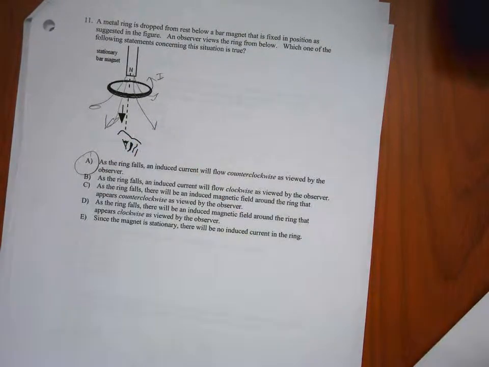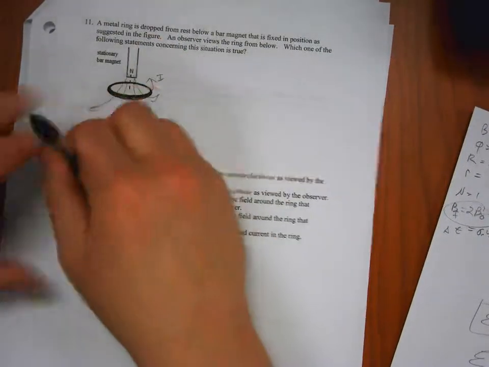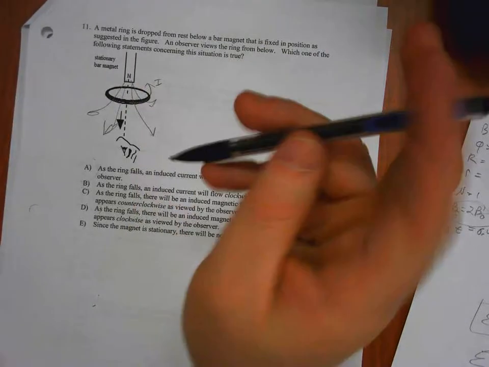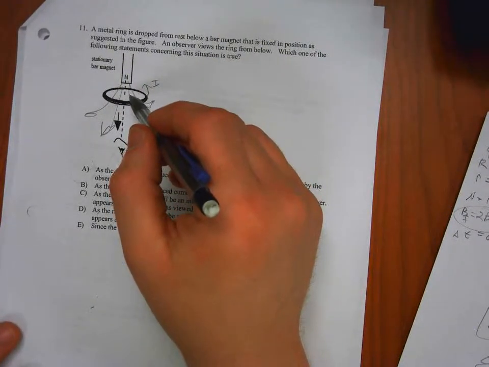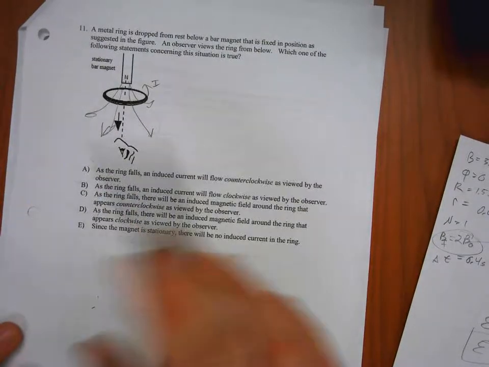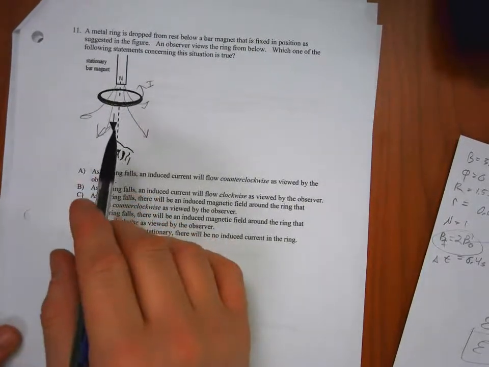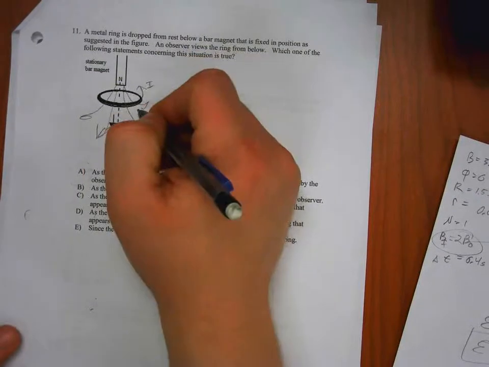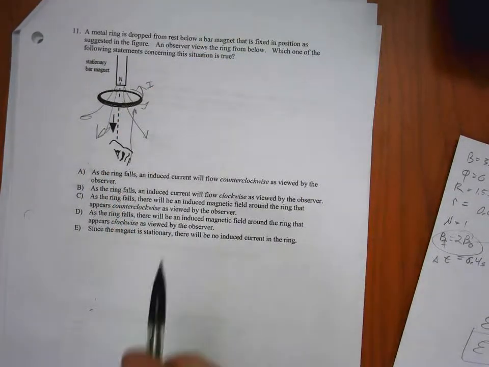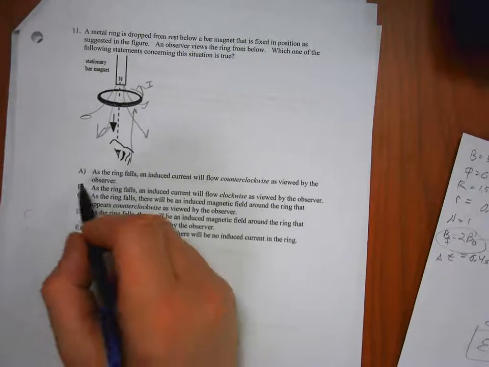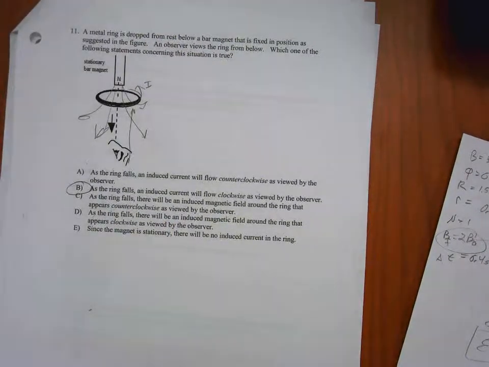Wait, hold up. No, take that back. It will flow counterclockwise as observed from above, because we're looking at it from above. From the viewer down below, it's going to be clockwise, because this observer is looking at it from below, so that direction is clockwise. So there is an induced current, and it's flowing clockwise.